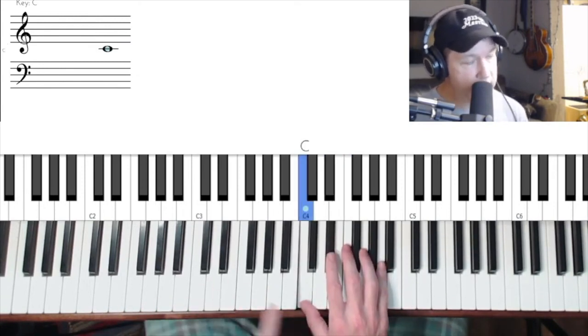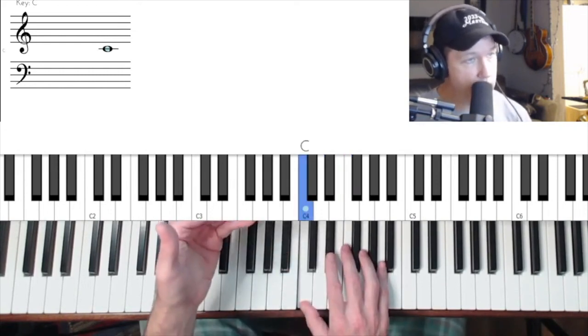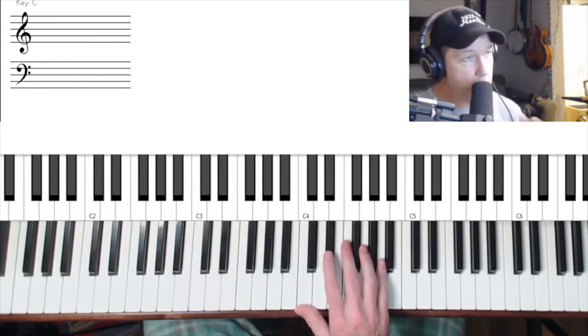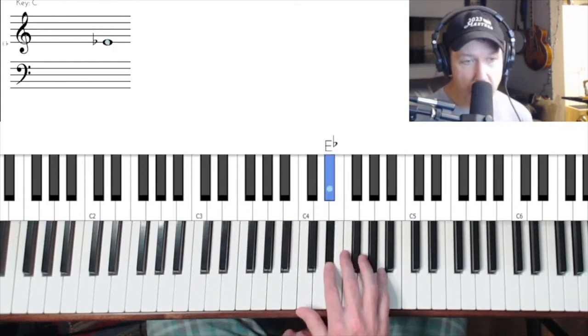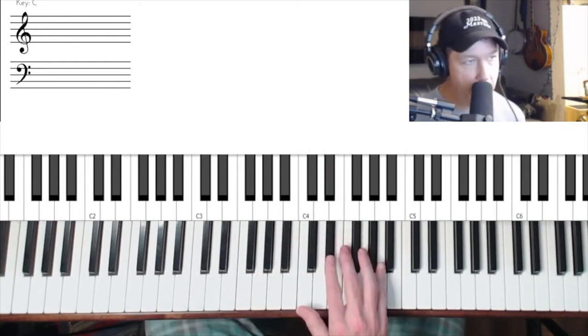Let's go F, E flat, C again. Isn't it great that no matter what note you're on, this is going to work? Now I'm going to make up my own song with those 3 notes. Here we go. I like repeating that. Little time go by.